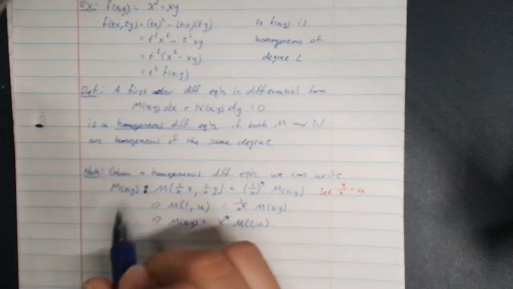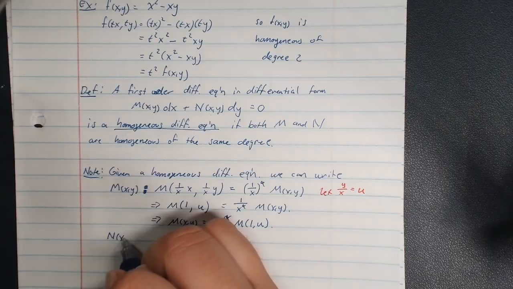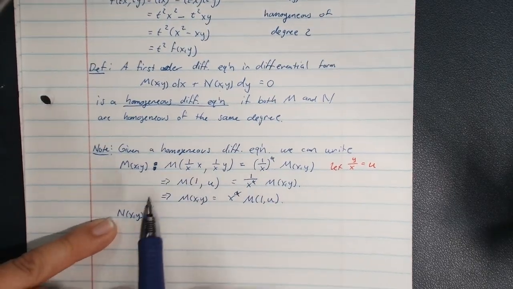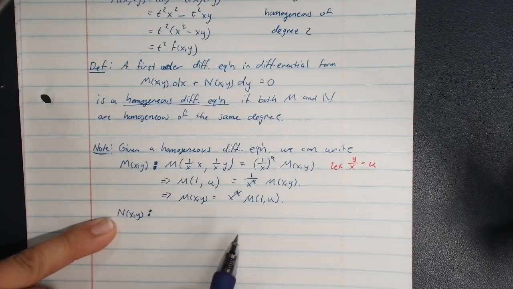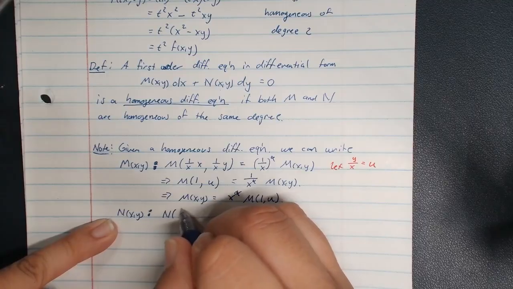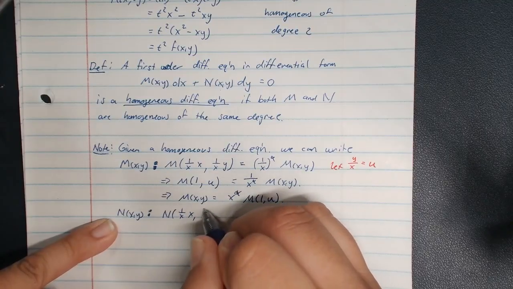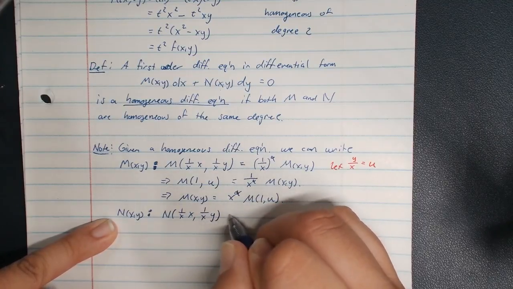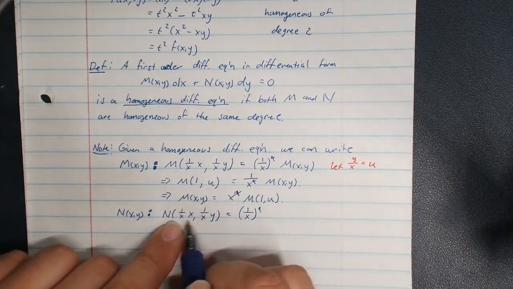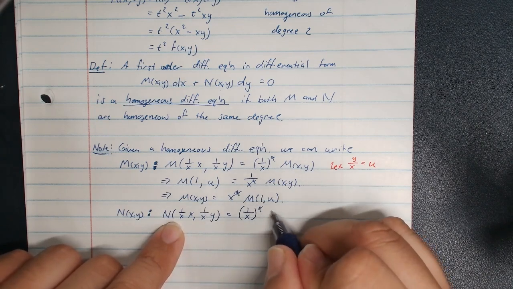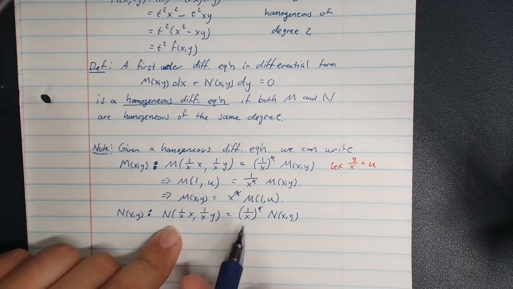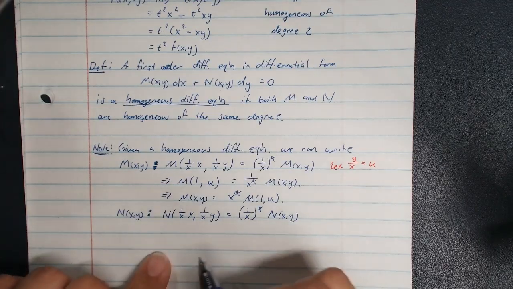And similarly, you could do the same thing with n of x comma y. Because n is also homogeneous of the same degree, it'll follow the same result. So here you would have n of something times x, comma, that same something times y. That can be written as that common factor to the power alpha times n of x comma y. And again, that's just the property that we get because these are both homogeneous.